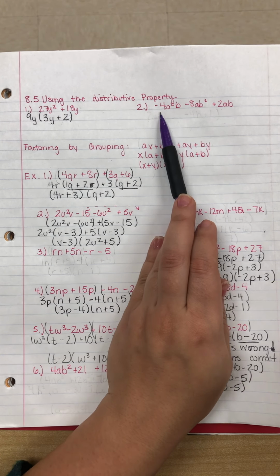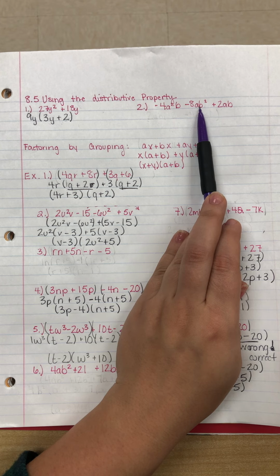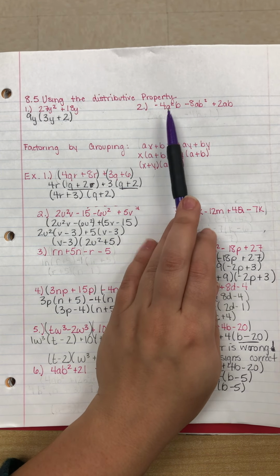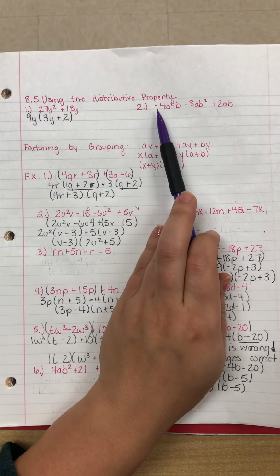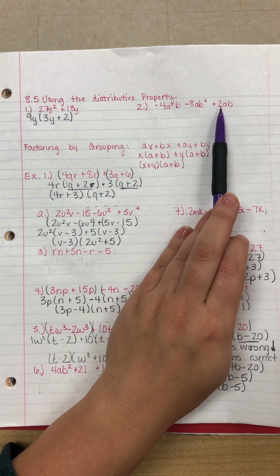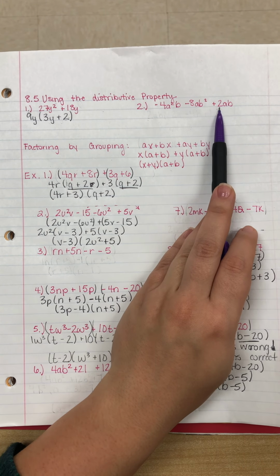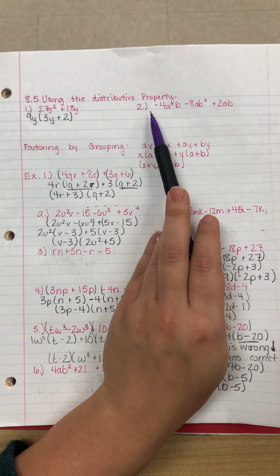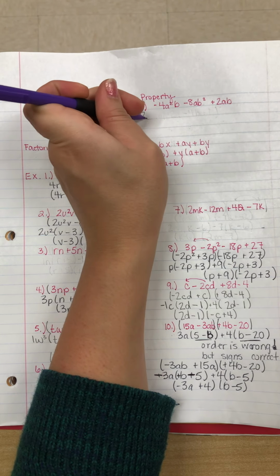So we're going to look at this problem right here. Negative 4a squared b minus 8ab squared plus 2ab. The first rule of thumb is your first term should always be positive once it's in the right order. Well, this is already in the right order. So we have negative 4, negative 8, and 2. What's the number that goes into all of them? I always look at the smallest number and ask, does 2 go into all of these? Yes, it does, because they're all even. Because this first number is negative, I'm going to pull out a negative 2.